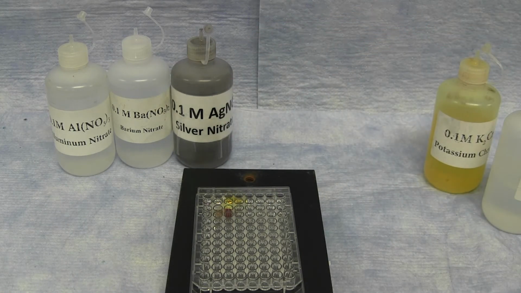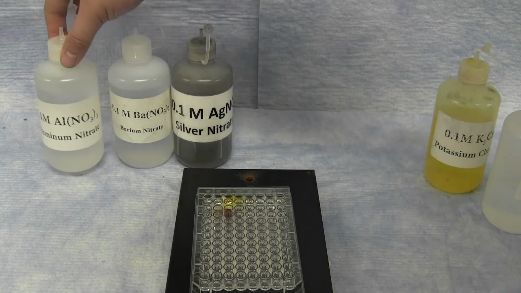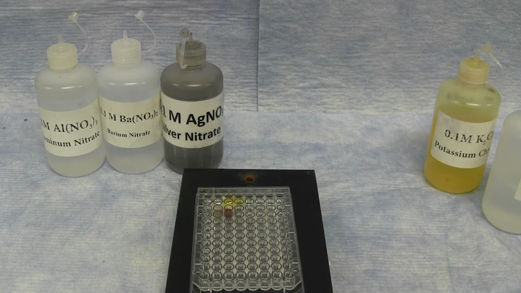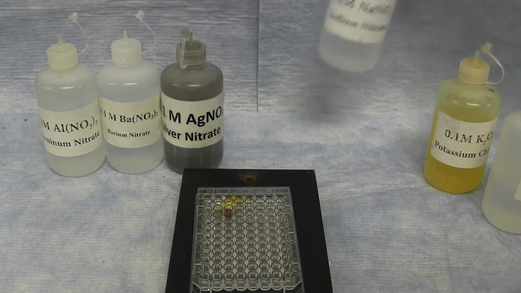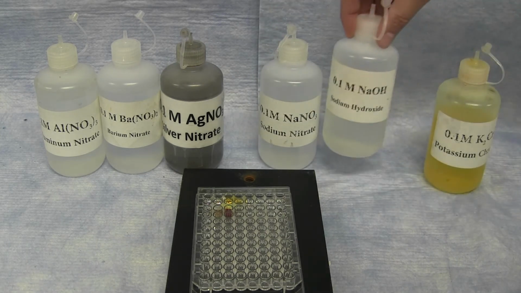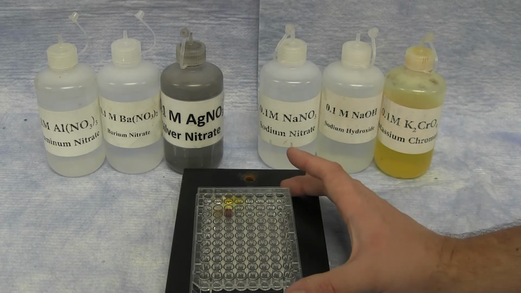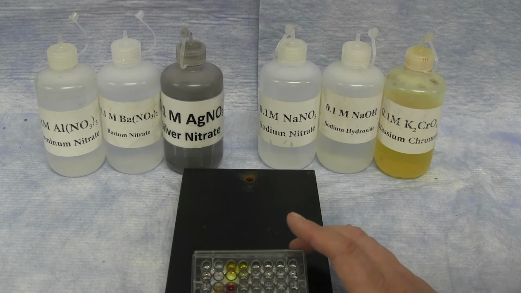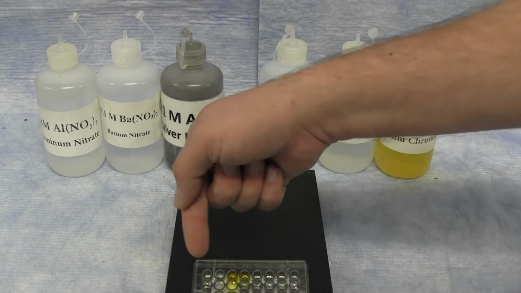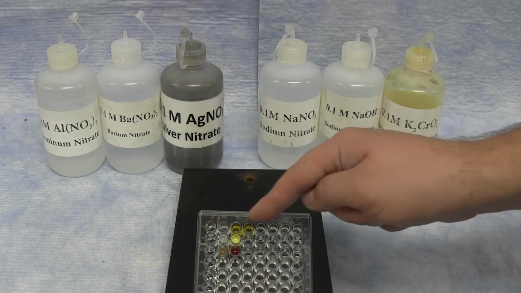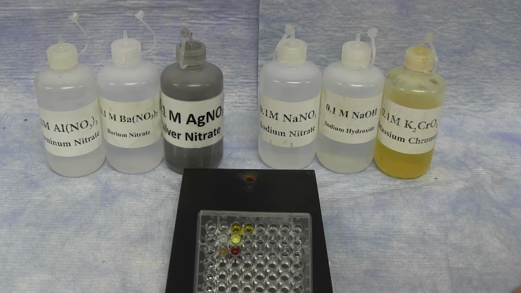Now, on just our small array of aluminum, barium, and silver nitrate salts, reacting with sodium nitrate, sodium hydroxide, and potassium chromate, you can see that the aluminum nitrate along the top did not precipitate with anything.